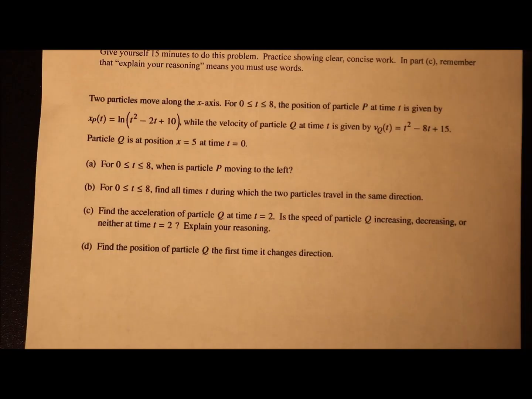C, find the acceleration of particle Q at time t equals 2. Is the speed of particle Q increasing, decreasing, or neither at time t equals 2? Explain your reasoning.